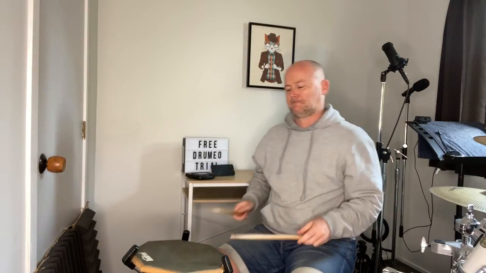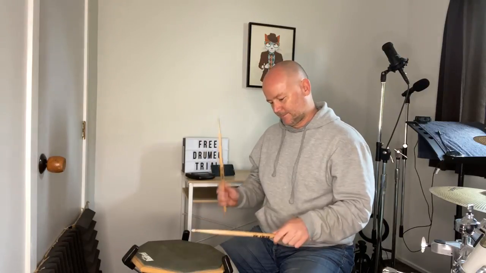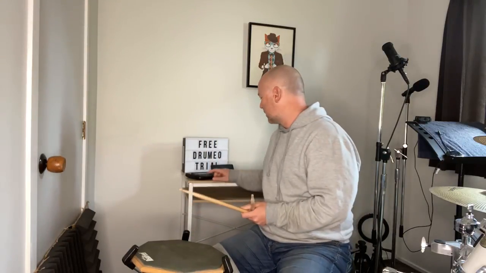3, 1, 2, 3. Triplets. Not triplets, not evenly divided. Check out the difference. Completely different. So obviously they sound very, very different rhythmically, but it's still 3 notes per click.